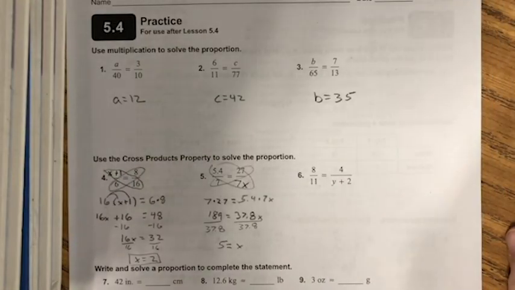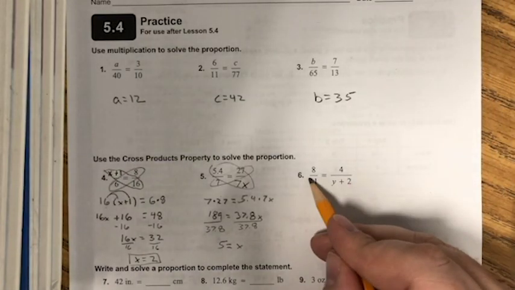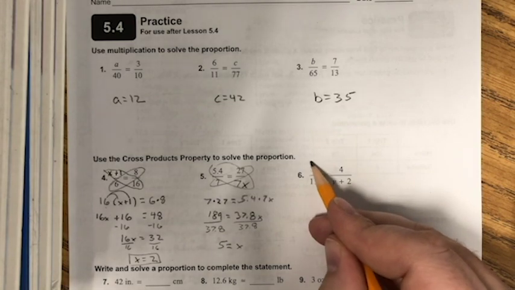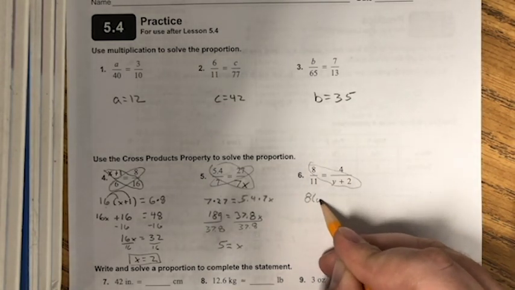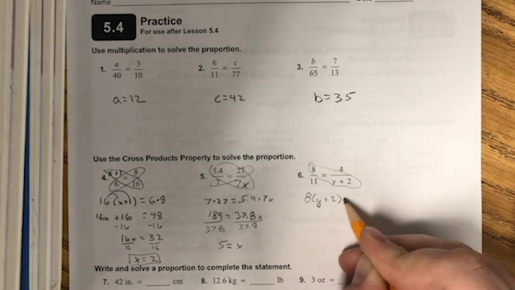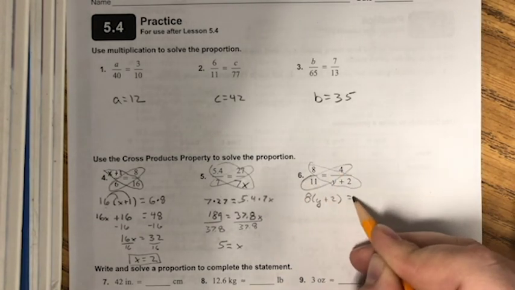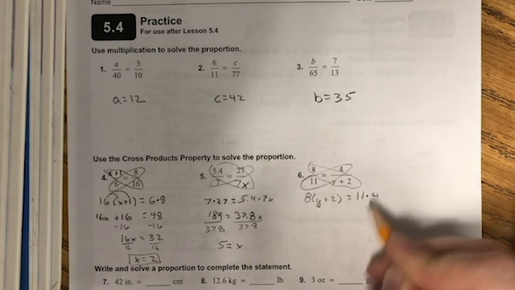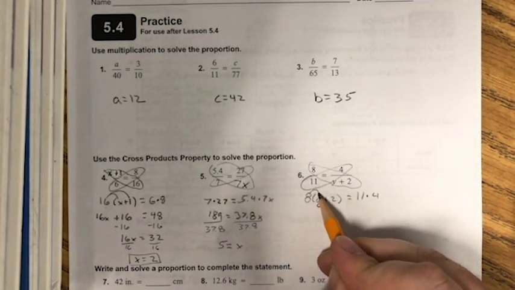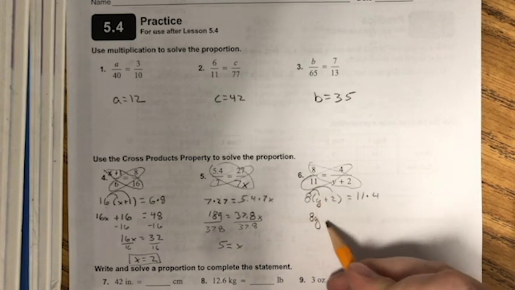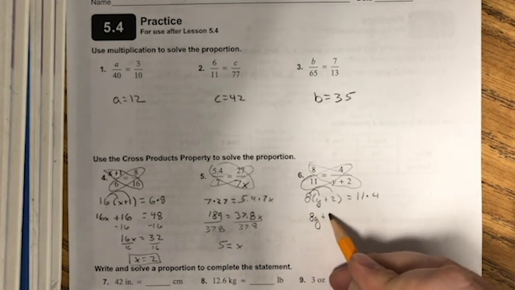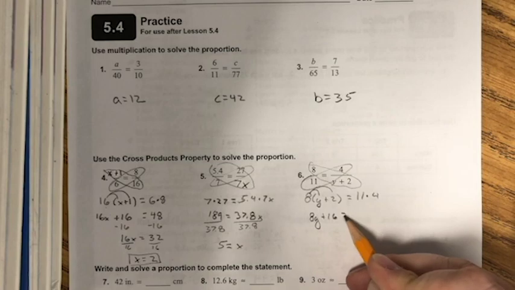Let's do the last one together. Same concept. I'm going to cross multiply and divide. This gives me 8 times y plus 2 is equal to 11 times 4. Let's simplify this by using the distributive property. This would be 8y plus 8 times 2 is 16. So 8y plus 16 is equal to 44.